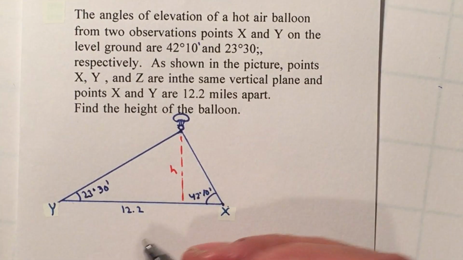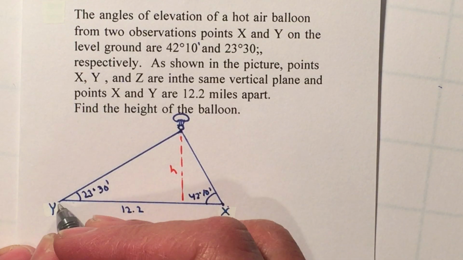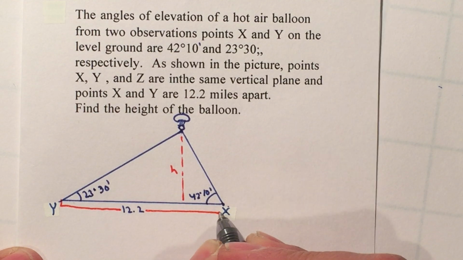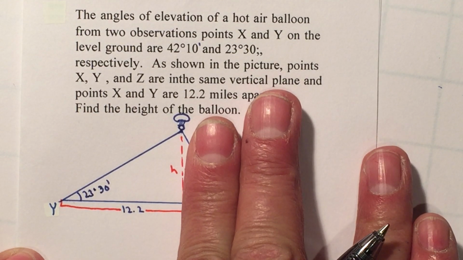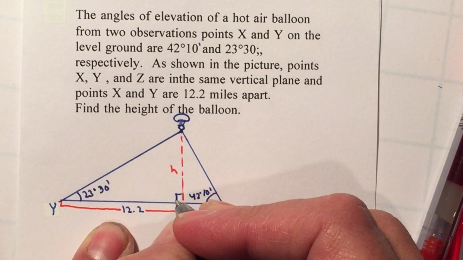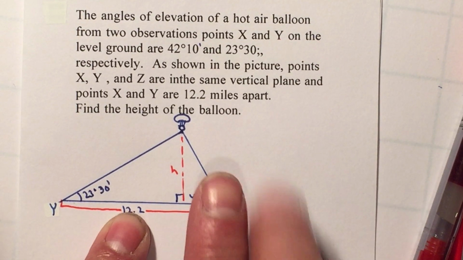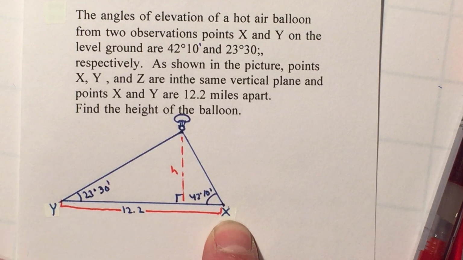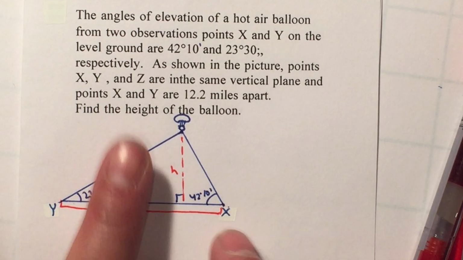Now, one of the key things you have to remember is that the 12.2 belongs from here all the way to x. Sometimes some people say, well, this is 12.2 and this is a right angle, so therefore I can use SOHCAHTOA. But 12.2 is from x to y, or from y to x. And I need to be able to find the height.